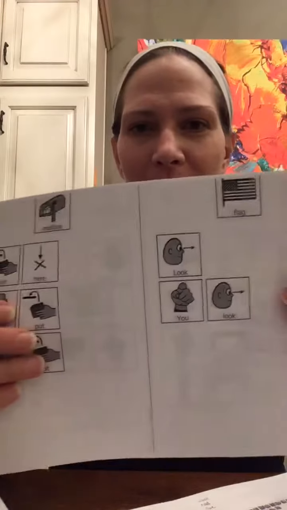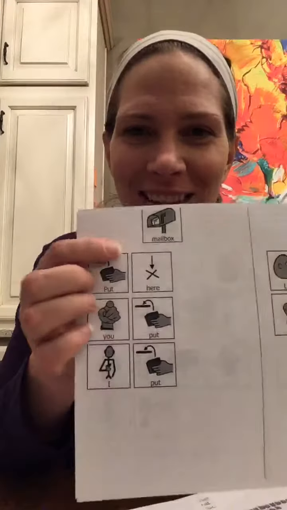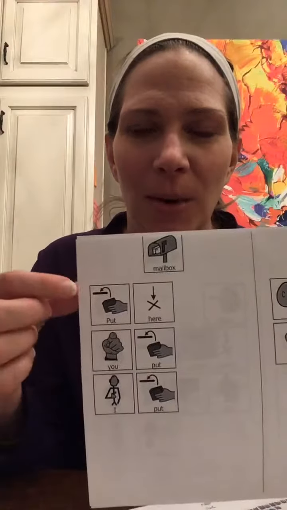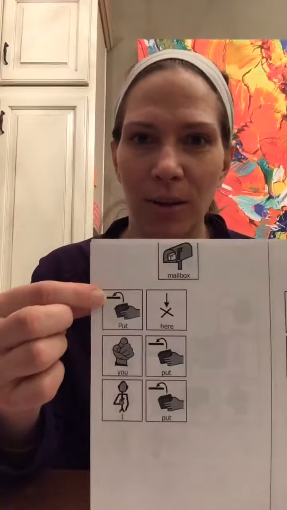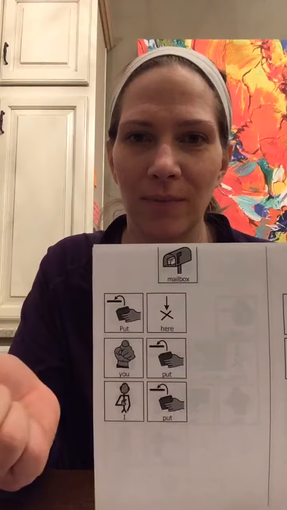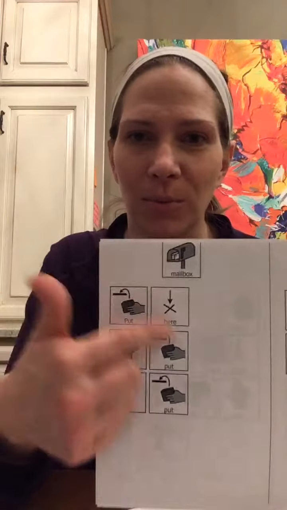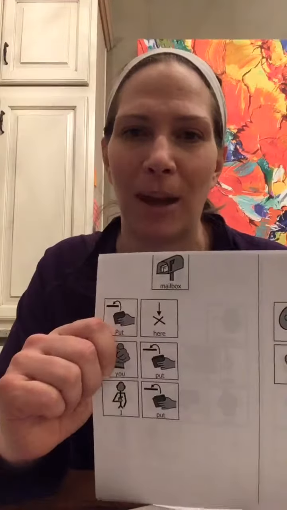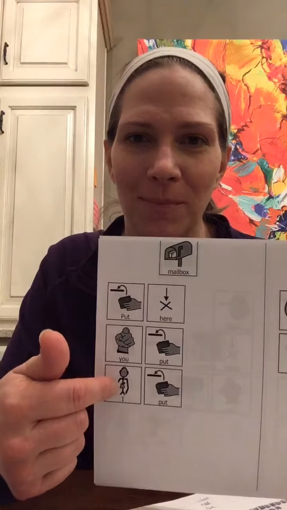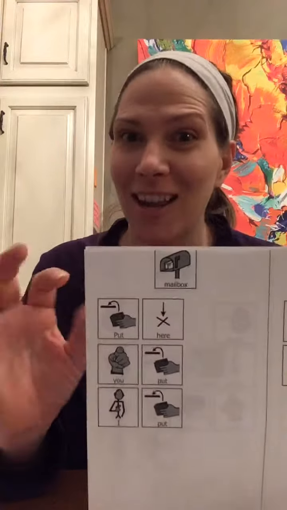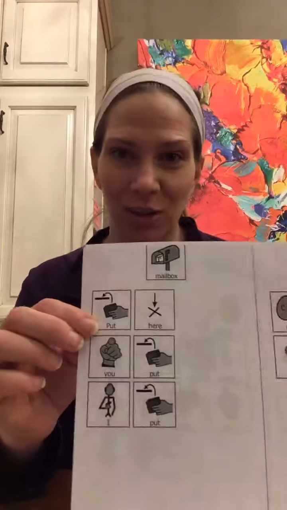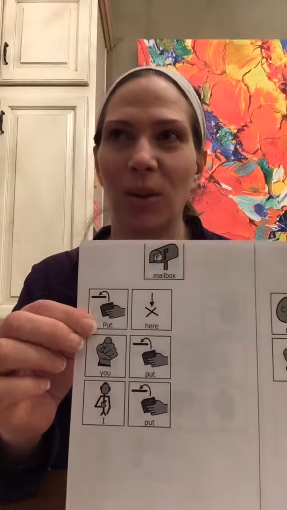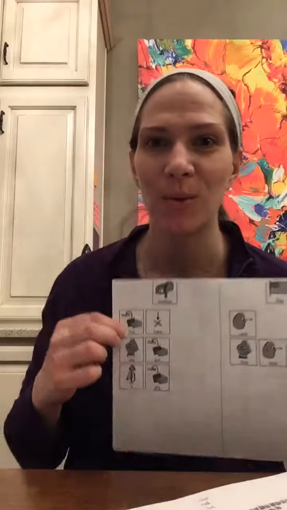How are you going to use that? So I showed you that there's going to be, okay, the mailbox, the labels at the mailbox. So you can use these pictures right here on the mailbox to model the language and say, put here, you put, I put, when you're there. When you're working with the student and they're going to put their papers in the mailbox, you can model for them. Or even better, if you're able, if the child has their communication system with them at the mailbox, or they have their device with them at their mailbox, use their device to press put here.